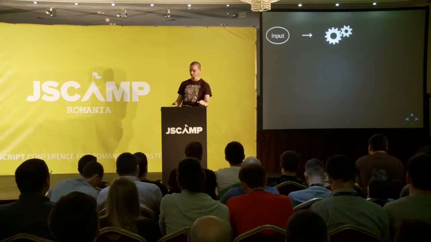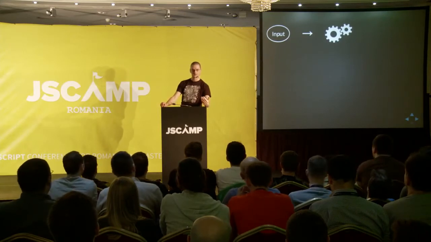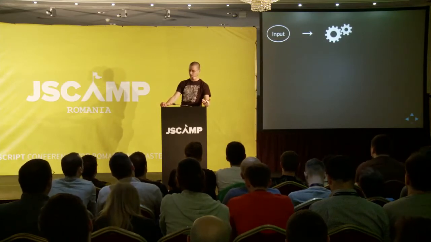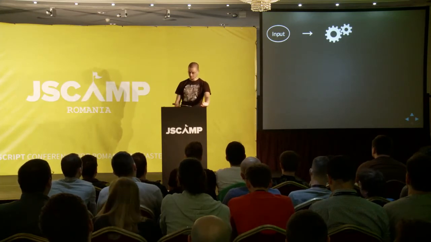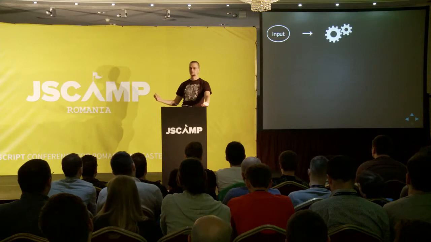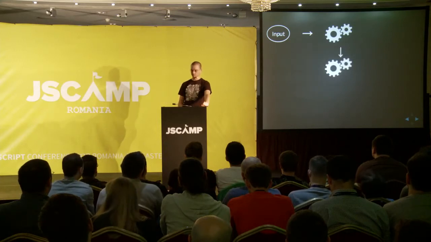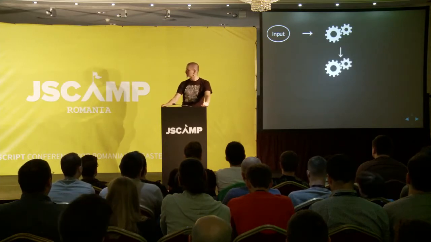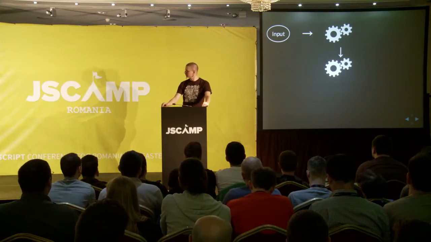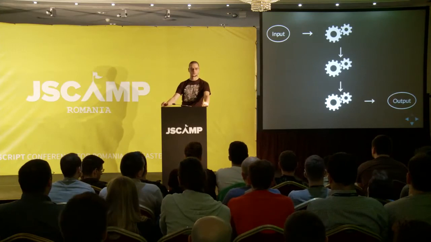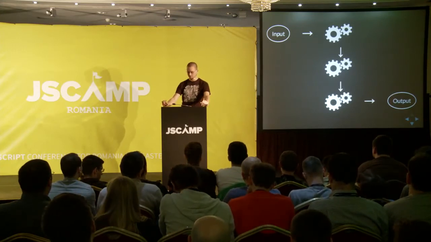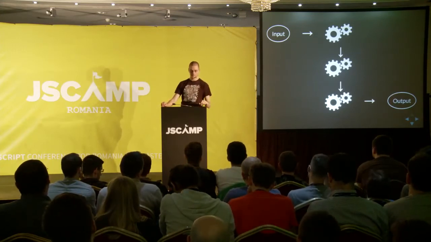Gulp has a bit of a different strategy. You still need to define what input files Gulp needs to work on. Then you send those input files to some sort of a transformation. But instead of writing your output files to disk, you simply pipe them using node streams or node pipes to the next transformation, and to the next transformation until you're basically done transforming that piece of the code, and then you get your output.